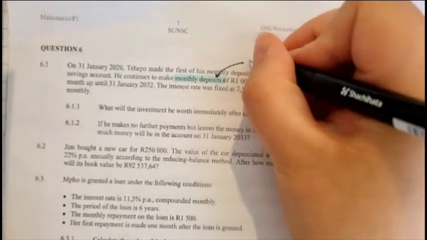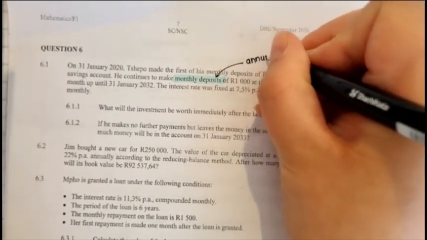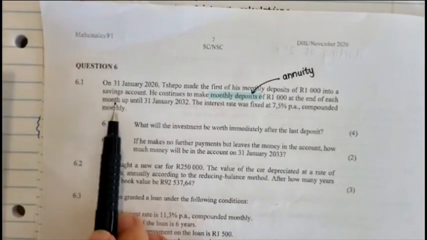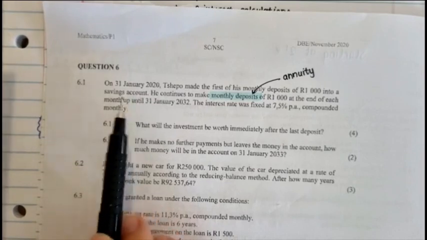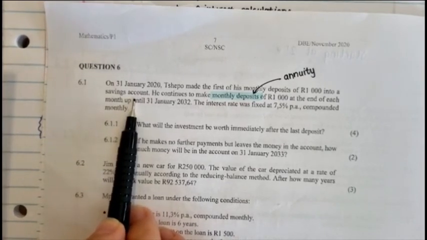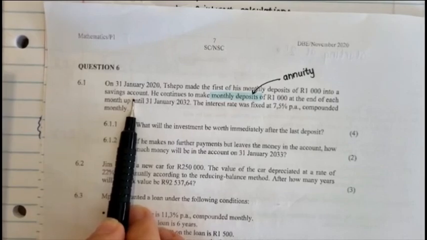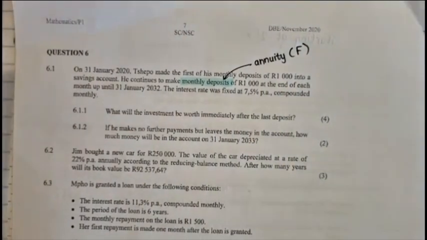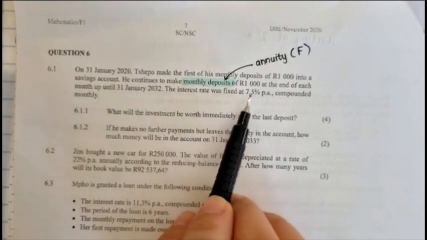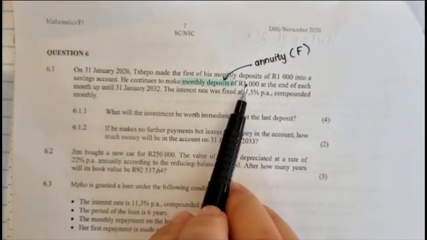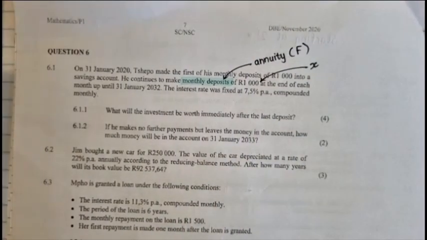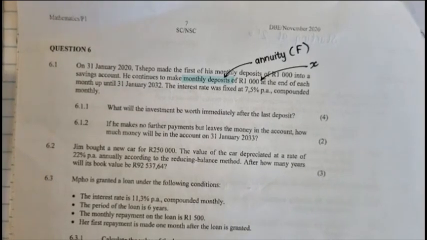And they're saying he's making these deposits into a savings account. Now, if it's a savings account, we're going to work with the future value formula. So right away, you know exactly which formula you need to work with. So it's an annuity, and it's going to be the future value one. So I'm just going to put in brackets here F. We're going to work with the F formula. He's making monthly deposits of 1,000 Rand. So 1,000 Rand is going to be our X value. So there we have X. When we are using the future value formula, X is going to be 1,000.